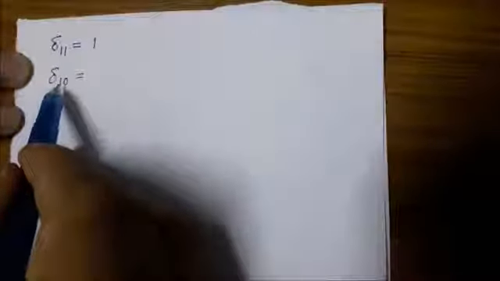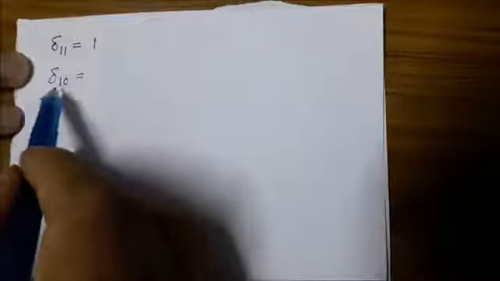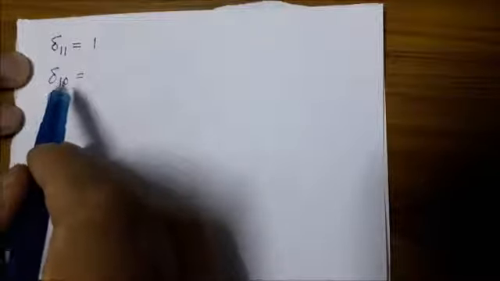What is the value of the Kronecker delta symbol delta 1 1? Now here we see that 1 and 1 are identical integers, so this is equal to 1. What will be the value of delta 1 0? Since 1 and 0 are two different integers, they are unequal, so delta 1 0 is 0.